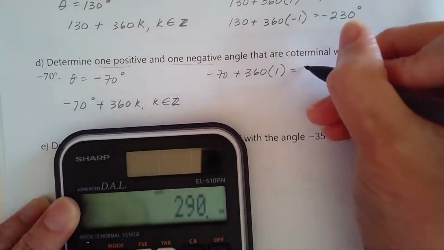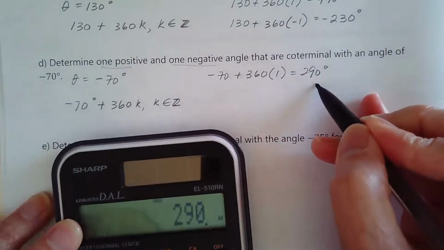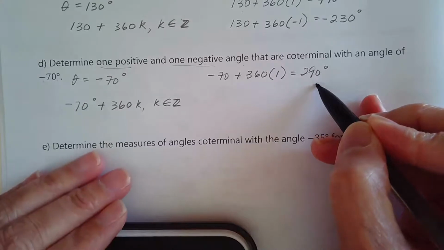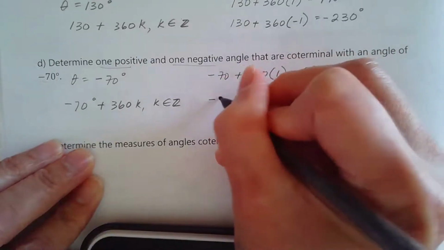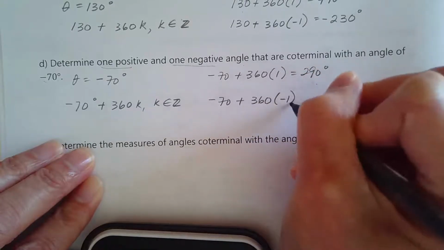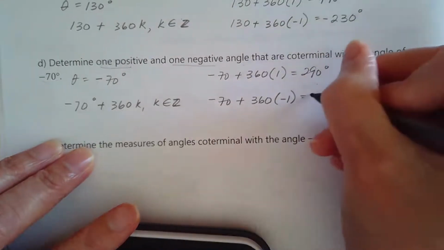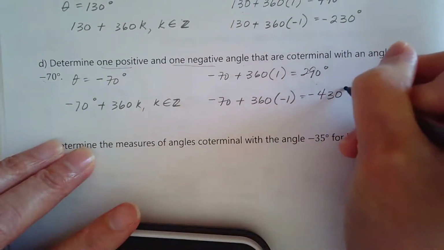It's going to be positive 290 degrees. That's the positive coterminal. And then the negative coterminal would be negative 70 plus 360 times negative 1. It's going to be negative 430 degrees.